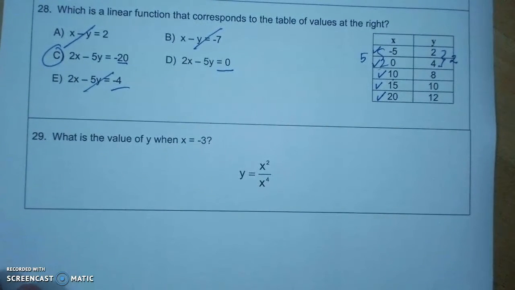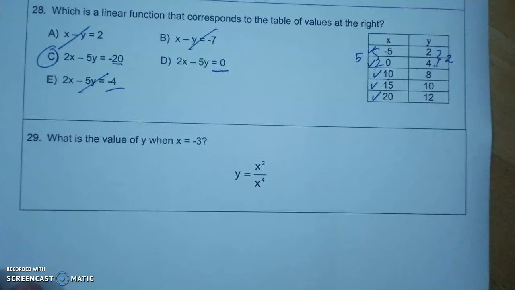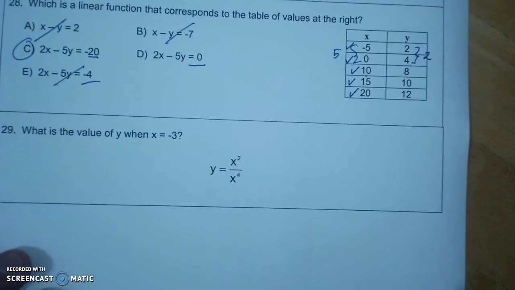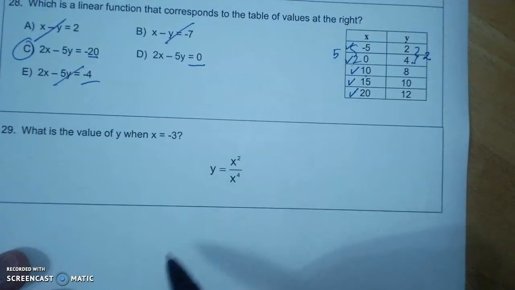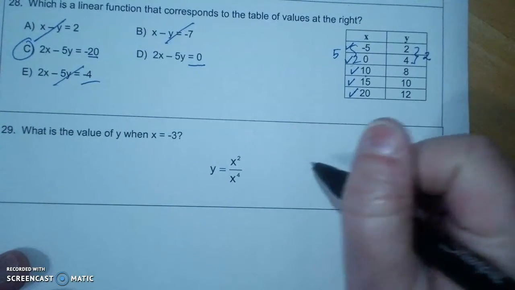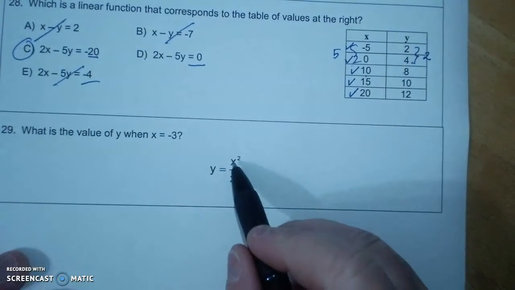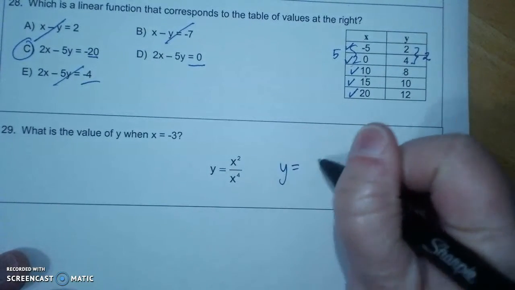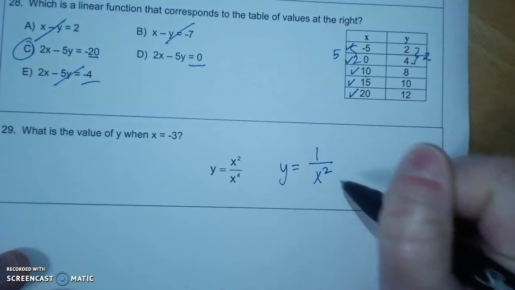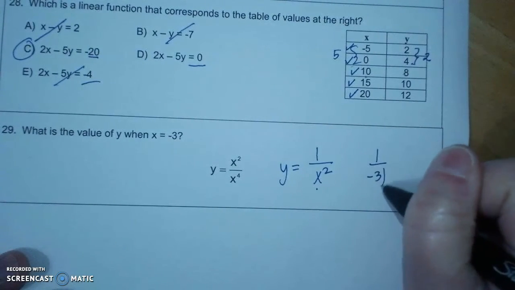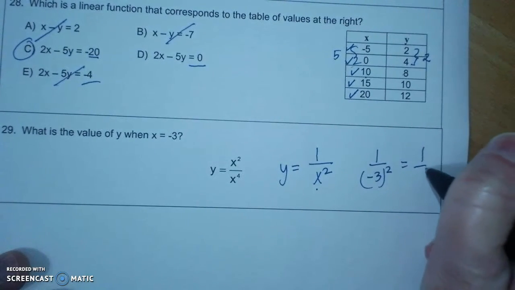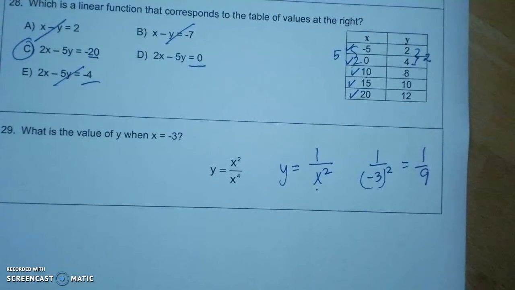What is the value of y when x equals negative 3? You can plug in and solve, or you can simplify. So if you simplify this first, you get 1 over x squared. Negative 3 squared is 9, so it is 1/9. And that is your total review of Unit 12 of factoring.